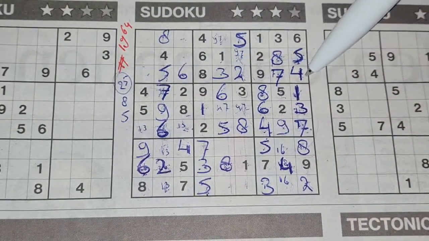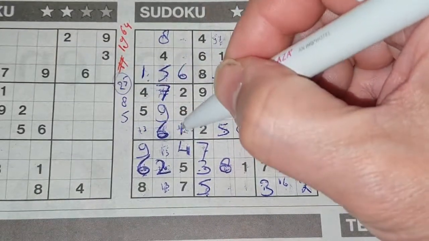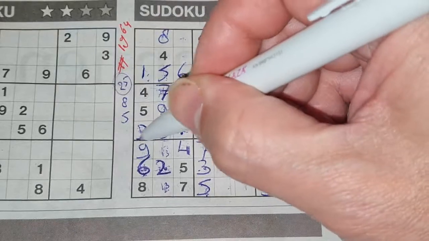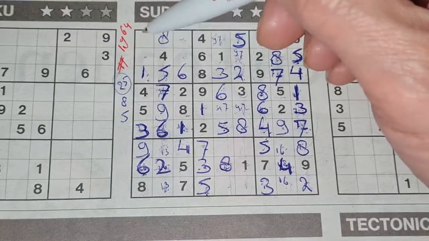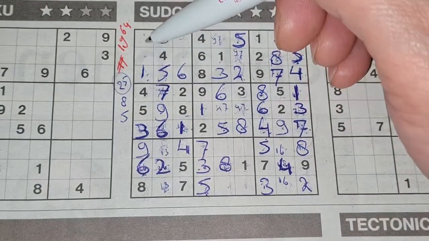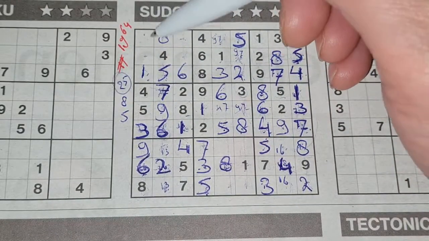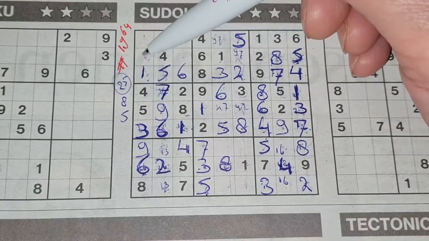One box left in this row for the number 1. Now we have a 1 here. So this cannot be 1 anymore. This should be the 1. And this should be a 3. 2 boxes left in the first column for the numbers 2 and 7. 2 and 7.